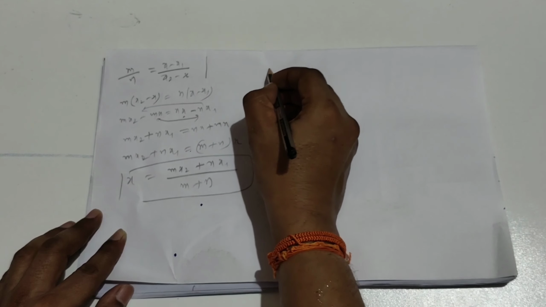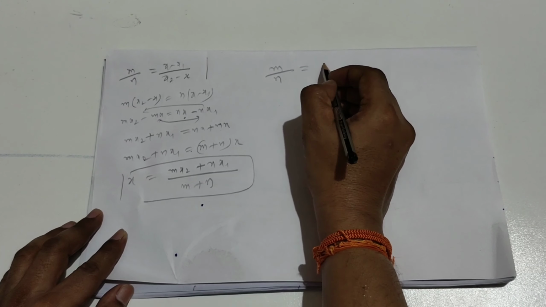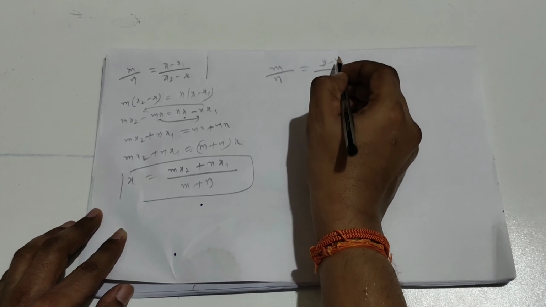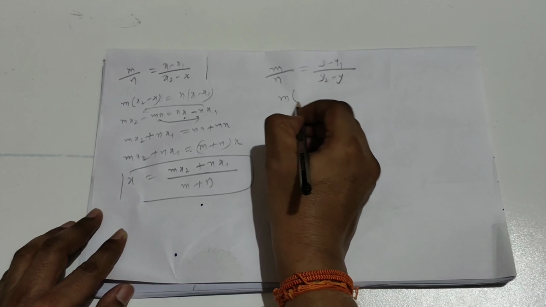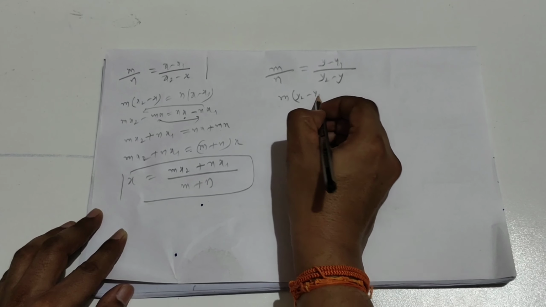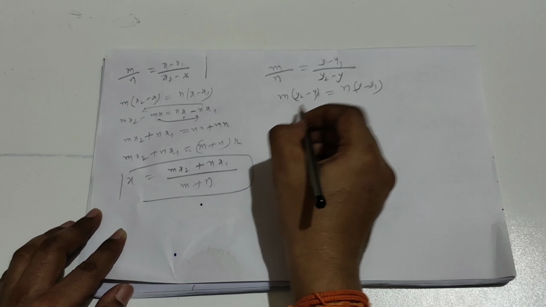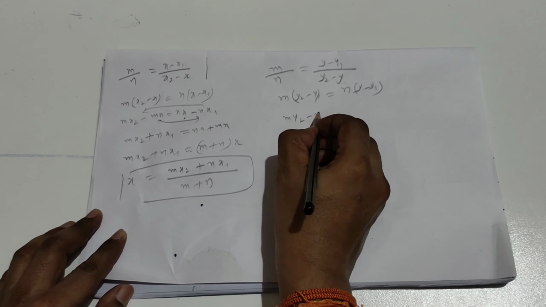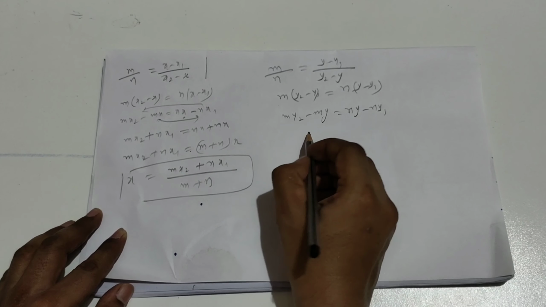Next we have the other relation: m by n is equal to (y minus y1) by (y2 minus y). On cross multiplication we get m into (y2 minus y) is equal to n into (y minus y1). So my2 minus my is equal to ny minus ny1.